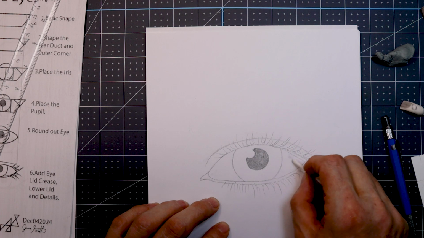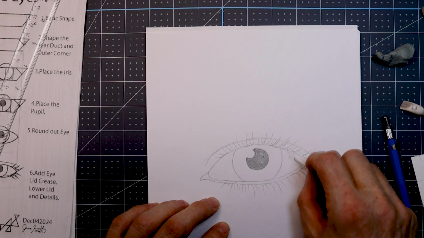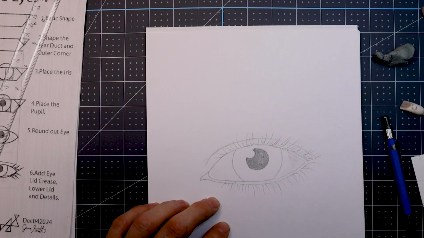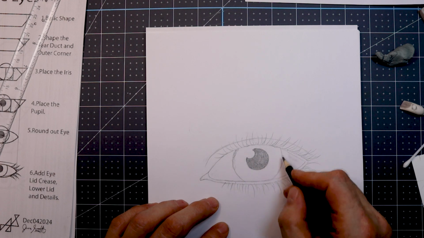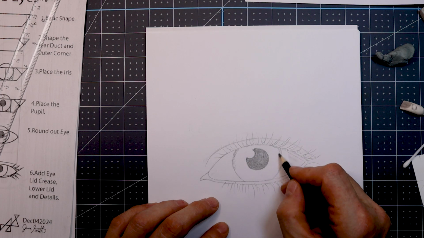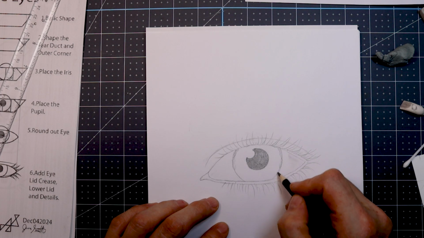Adding some shadow to create some form on the eyeball, making it look a little rounder. And I find the outside edge of the iris is always a little darker and thicker. So I'm adding some thickness to the outside edge.